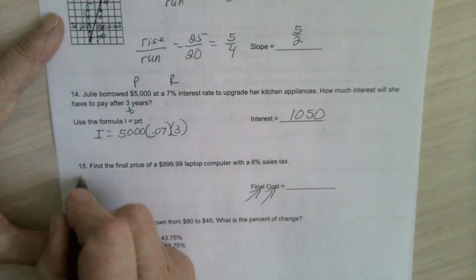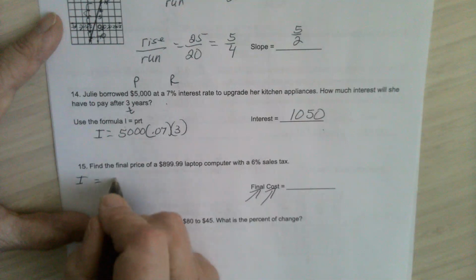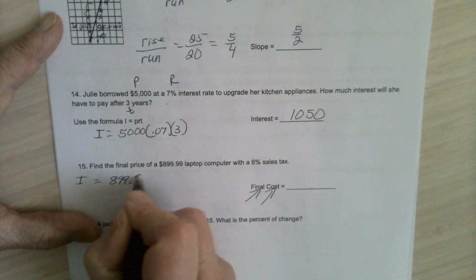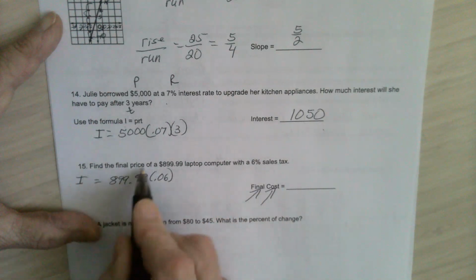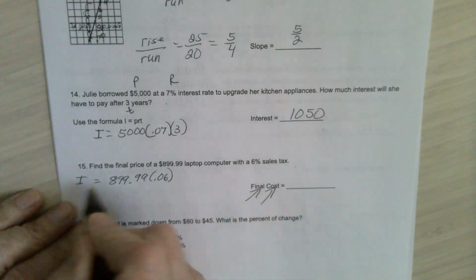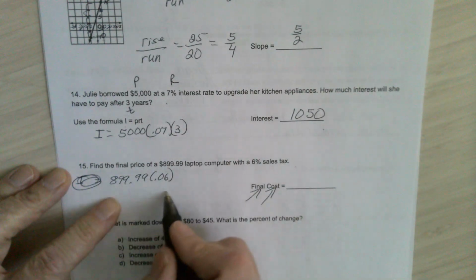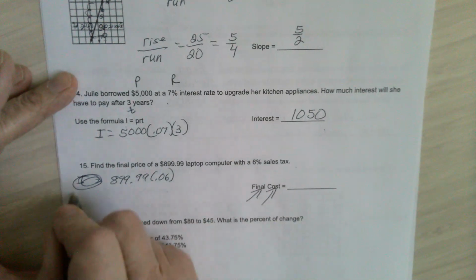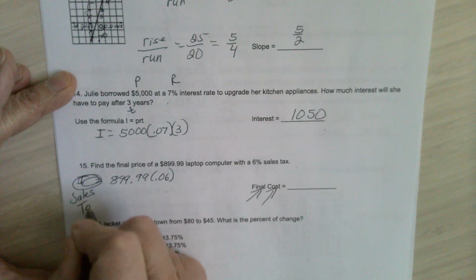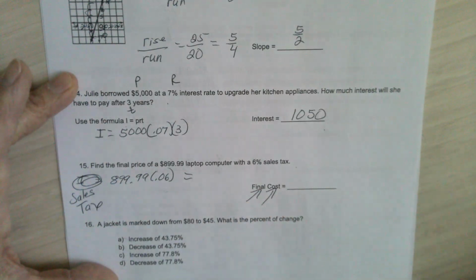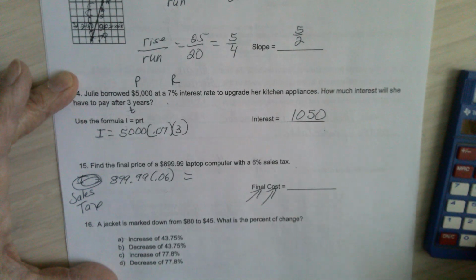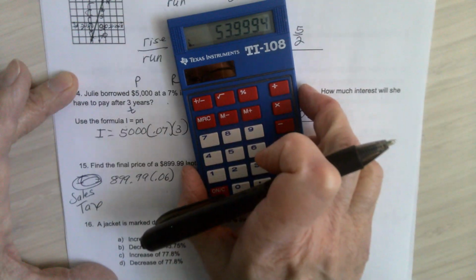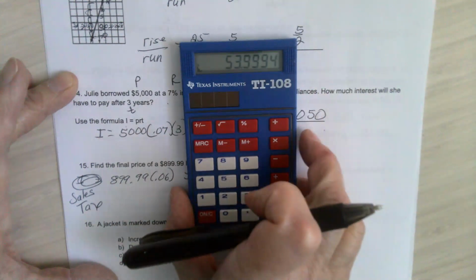So the interest on this one is going to be 899.99 times 0.06. Oh, this one isn't interest, excuse me. This one is sales tax. So to figure out the sales tax, this is sales tax. Here we go. We're going to take this times 0.06. The tax will be, and we round it to the hundredths place, 53.994. So that when we round it will be $54.